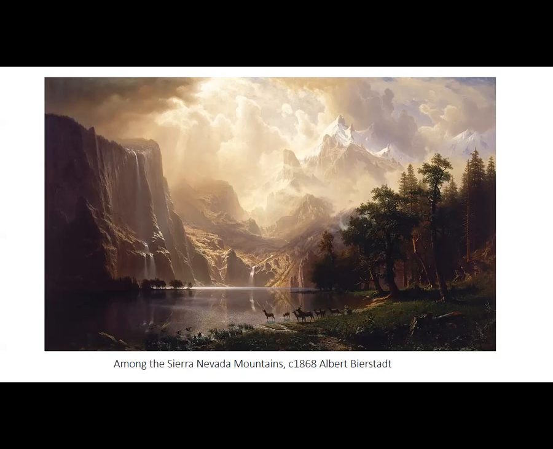And during the great westward migration of European settlers in the West, they brought their paints and palettes with them and painted these vast, incredible landscapes of the American West to show just how beautiful and wonderful everything was. So, Among the Sierra Nevada Mountains, painted around 1868 by Albert Bierstadt, one of the Hudson River School landscape painters.